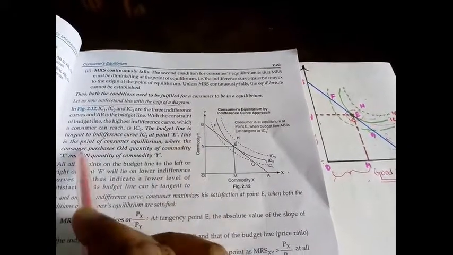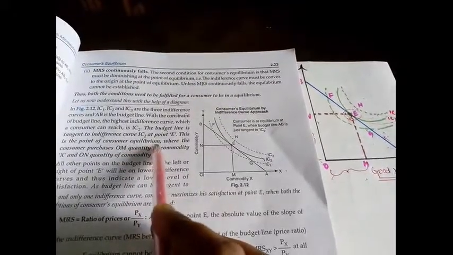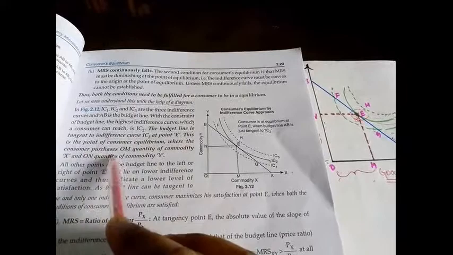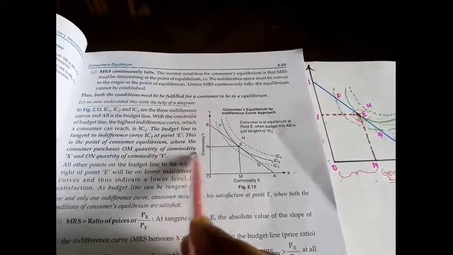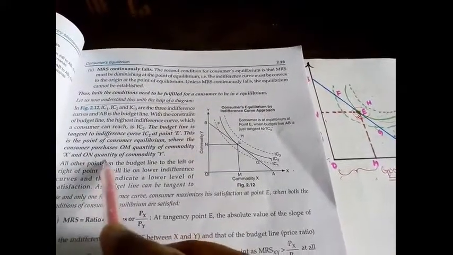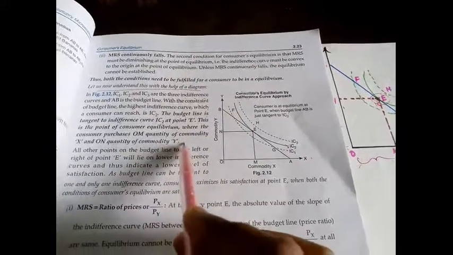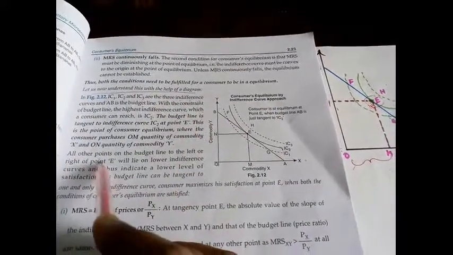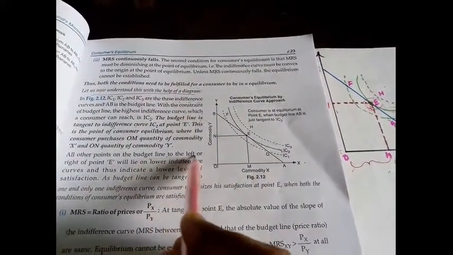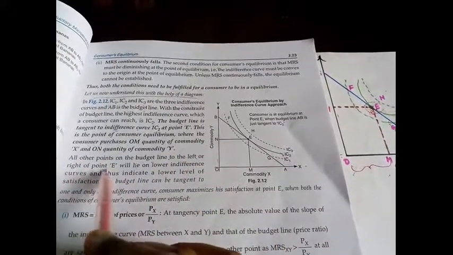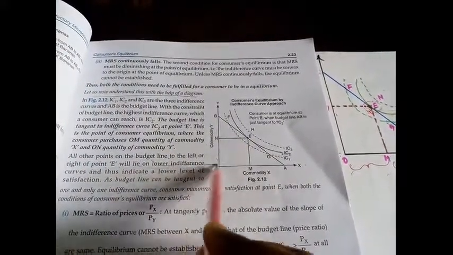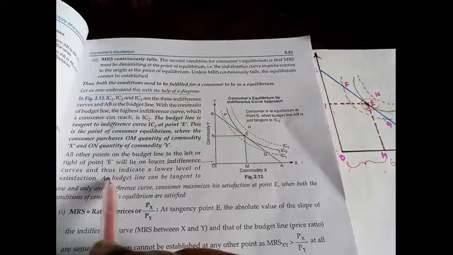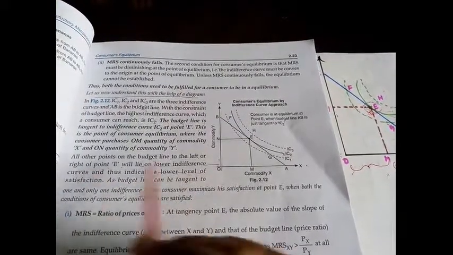This is the point of consumer equilibrium where the consumer purchases OM quantity of commodity X and ON quantity of commodity Y. All other points on the budget line to the left or right of point E will lie on the lower indifference curves and thus indicate a lower level of satisfaction.